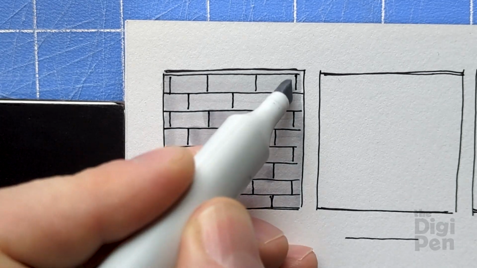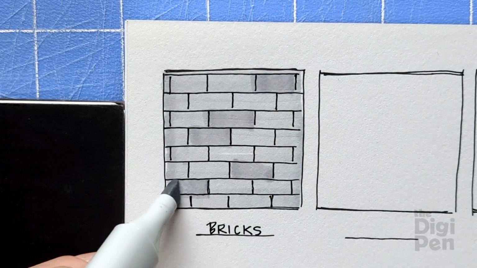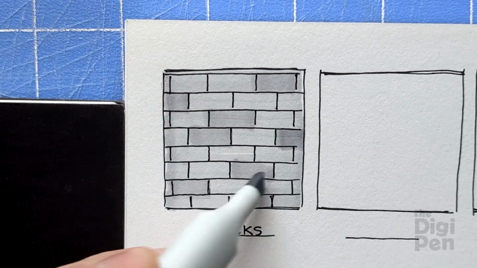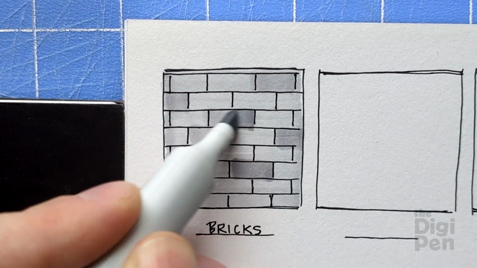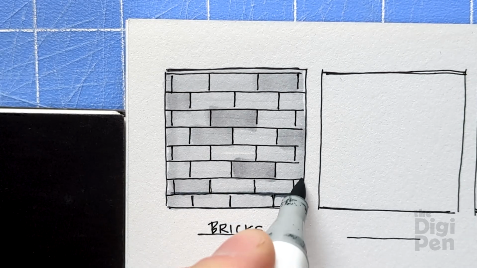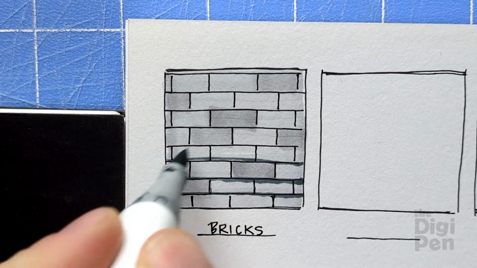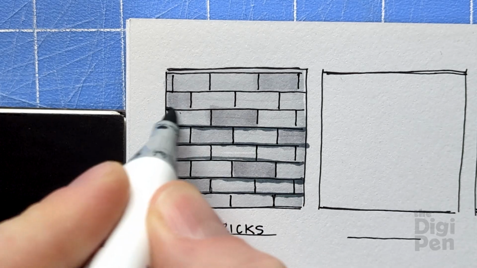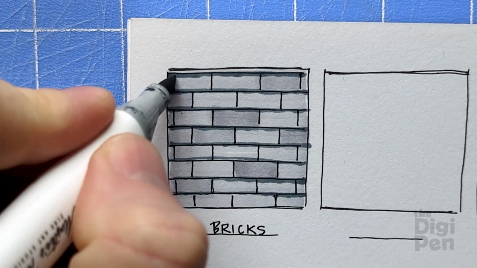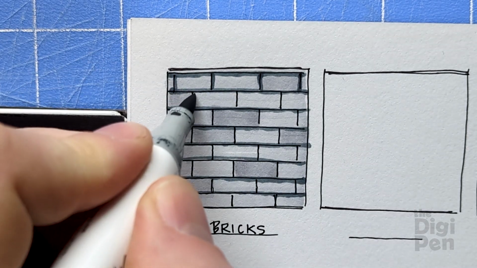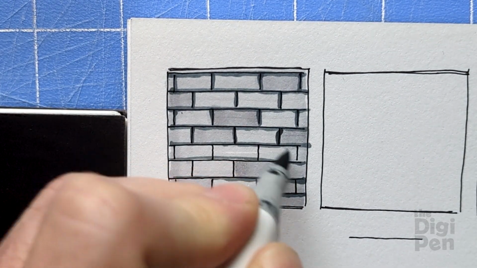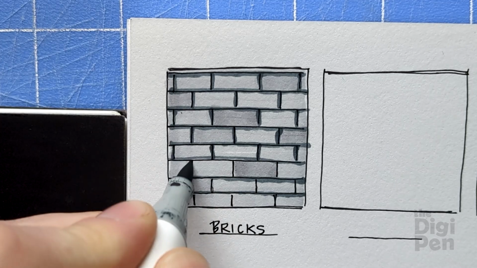And that's what I'm going to be doing right now. I'm selecting a few random bricks and just building up the shade on that brick so it's a little deeper. And once that's done, I'm going to switch over to my dark gray marker and go back over all of the lines. This is going to give the illusion of the mortar in between the bricks, and it also helps add a little depth to my texture.